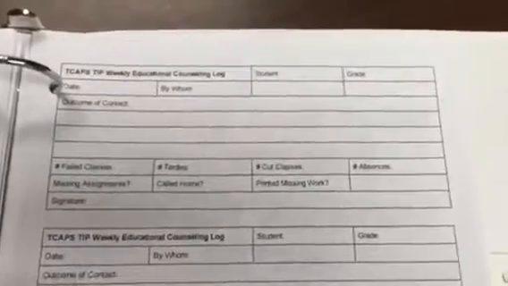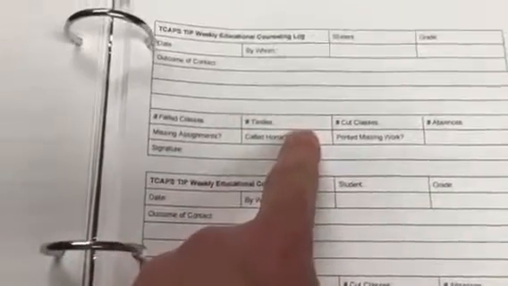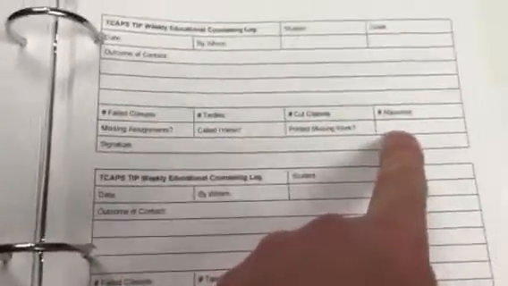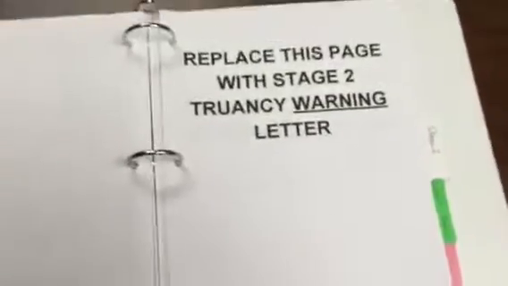Very similar to what we had before, but I made some changes based on my own personal experience. You've got the student name and grade, who contacted them, and what came out of it. And then I just always wrote this, but I wanted some boxes. How many classes are they failing today? How many tardies do they have today? Cut classes, absences. Do they have any missing assignments? Did they call home? Did you print out any missing work? And then you sign. So keep those.